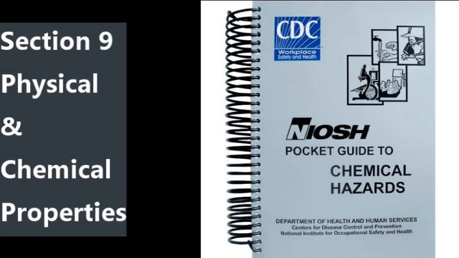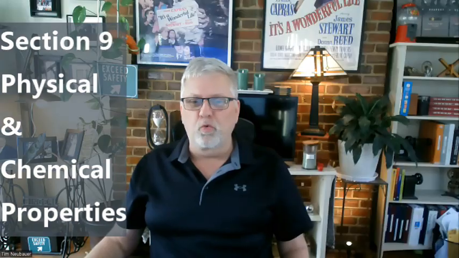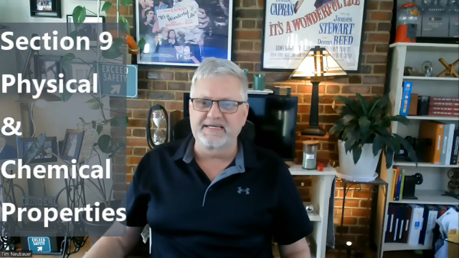This is Safety Data Sheet Explained Part 9, or Section 9 of the SDS. Now, Section 9 is a mandatory section according to OSHA 29 CFR 1910.1200 Appendix D. There's an old joke: what does it look like, smell like, and taste like so I don't step in it?